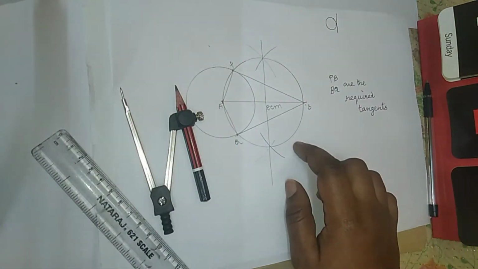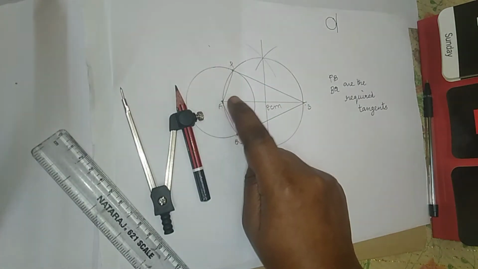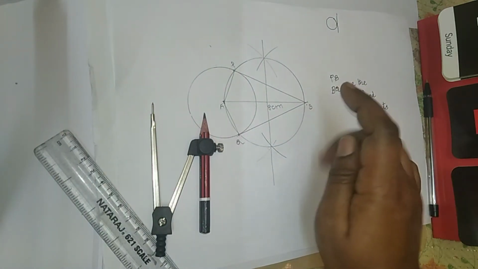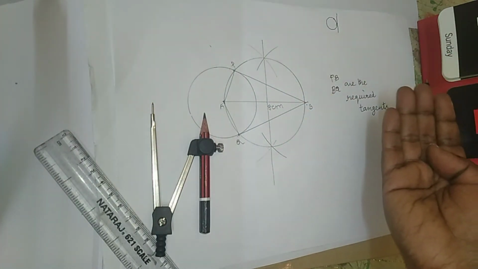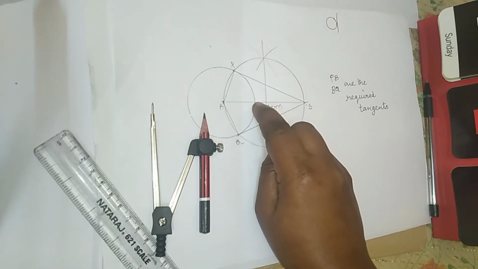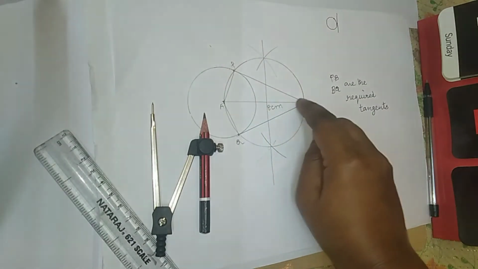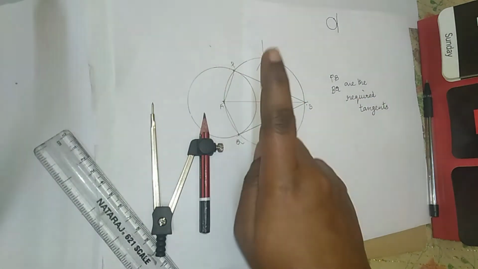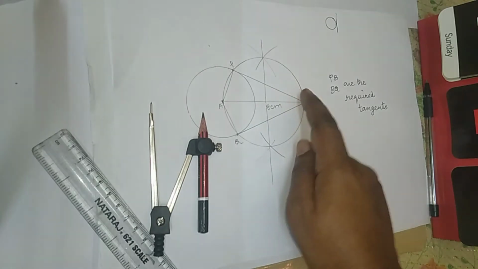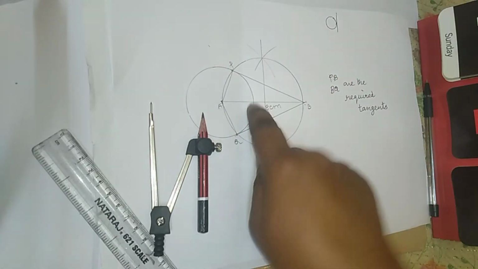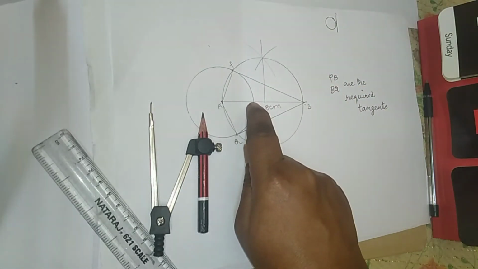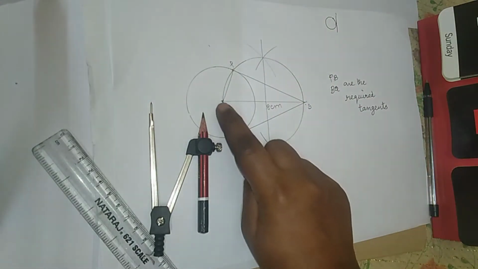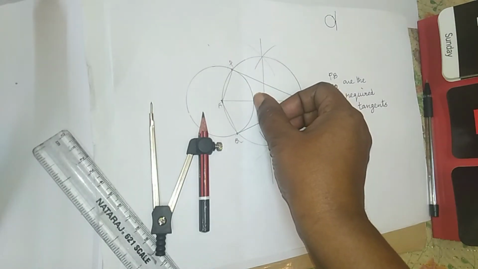So if the question is, draw a circle of radius 3 centimeter and draw the tangents from the point 4 centimeter away from the circle, what you have to do is keep the scale here and extend the line for 4 centimeters from this point. The first question is away from the center. The second question will be away from the circle. So in such a case, you have to keep the scale here and draw the line. Same construction, but the measurement should be taken from the circle.